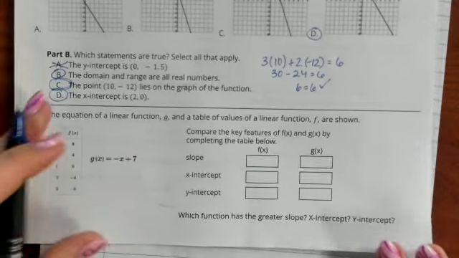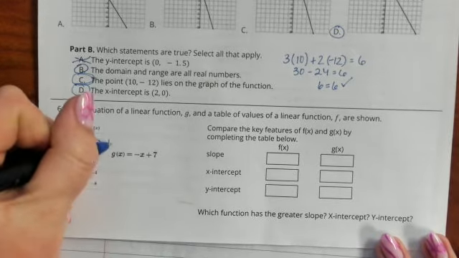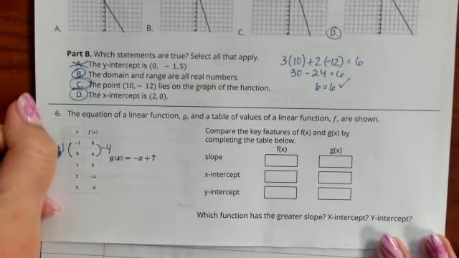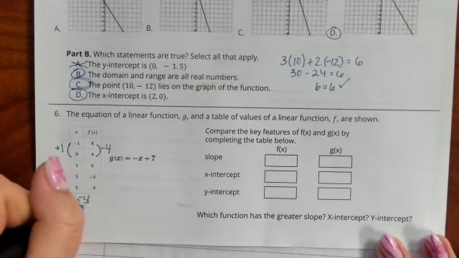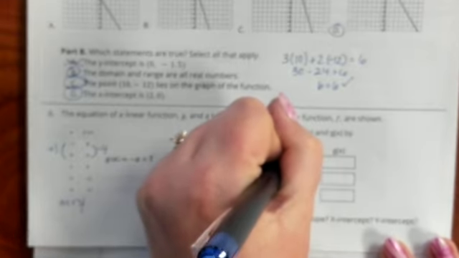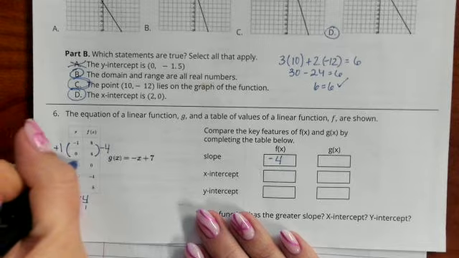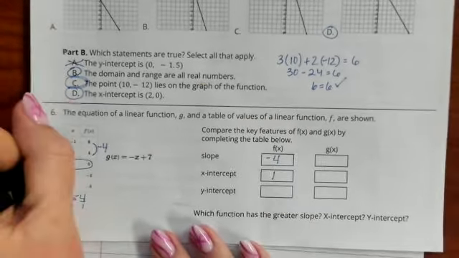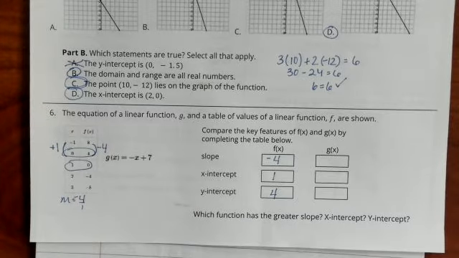So looking at f of x, these numbers are a little tiny, but I can see going from 8 to 4, that would be a decrease of 4. And from negative 1 to 0, that would be an increase of 1. So my slope is going to be negative 4 over 1, or just negative 4. My x-intercept is when y is 0, so that's going to be 1. And my y-intercept is when x is 0, and that's going to be 4. So we have negative 4, 1, and 4.